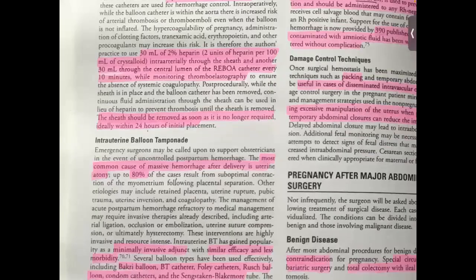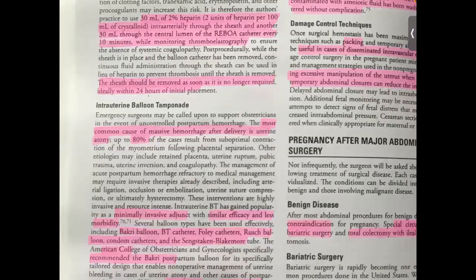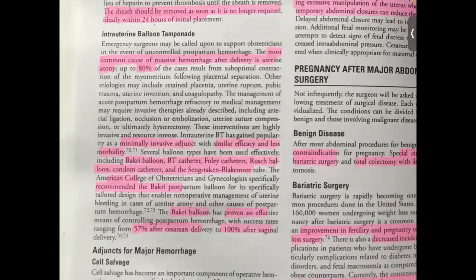The sheath should be removed as soon as it is no longer required, ideally within 24 hours. So that is about Ribova. Next, the intrauterine balloon tamponade. The most common cause of massive hemorrhage after delivery is uterine atony.